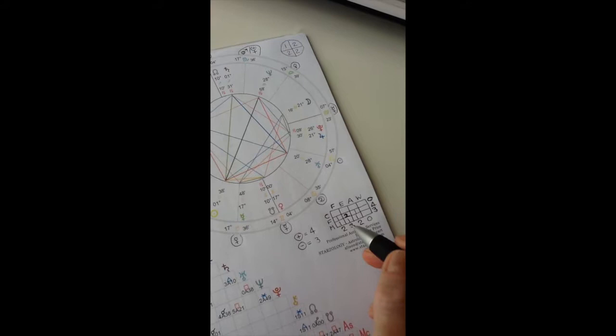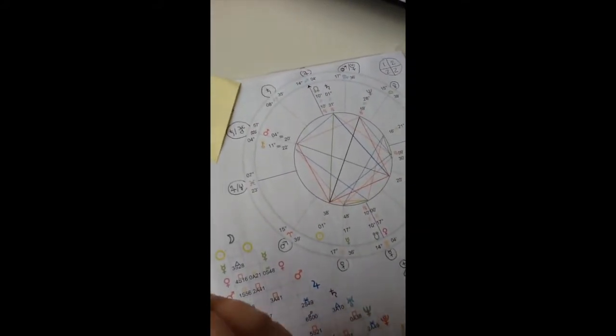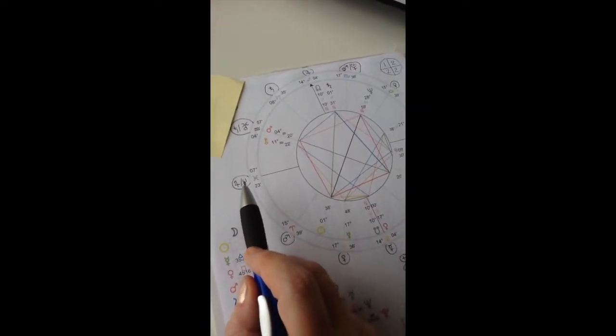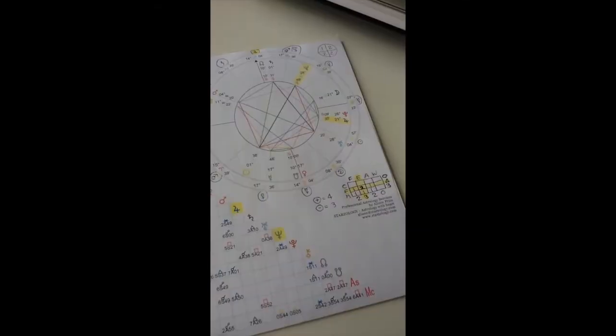I'm now going to colour these in and highlight everything in yellow that interests me. The main thing is going to be the 2 chart rulers, Jupiter and Neptune. They will be highlighted in yellow everywhere on the chart. I'm going to get on that and I'll get back to you.